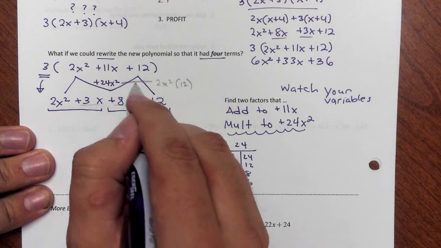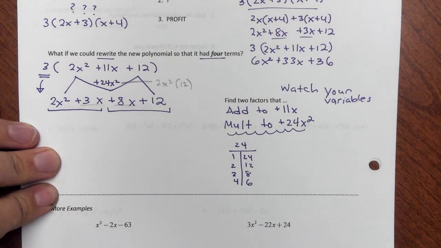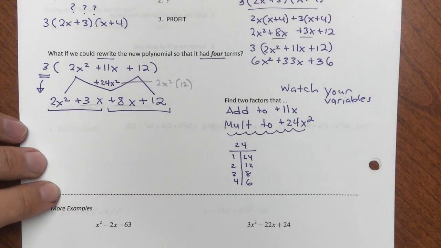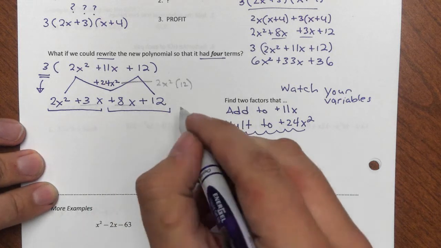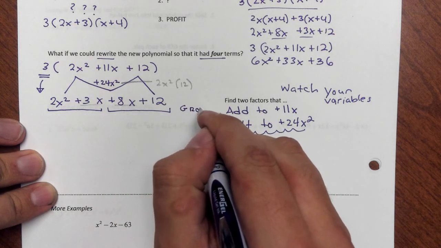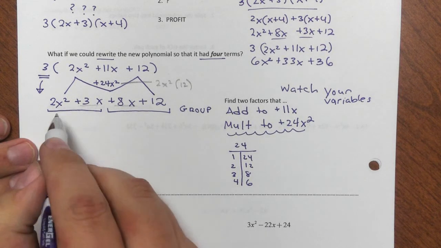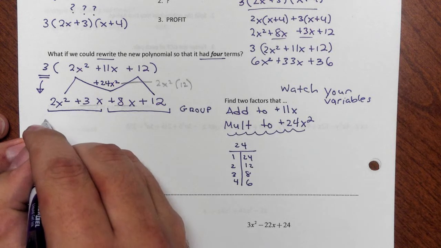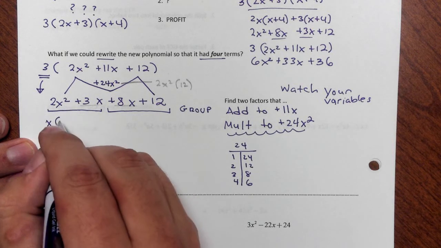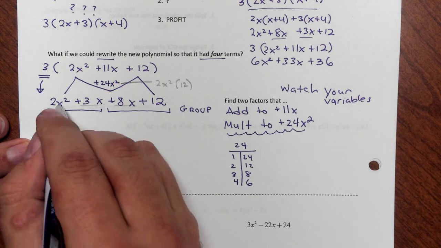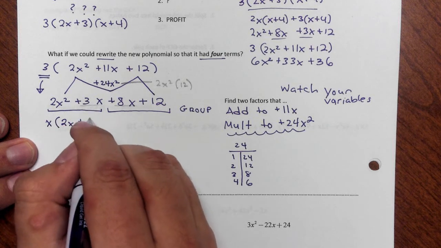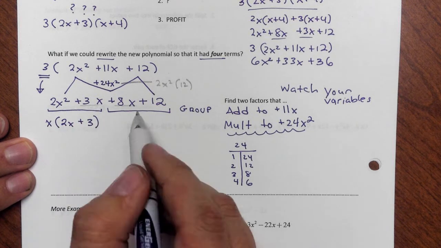Now, I forgot to write down the plus with the 12. You've got to keep the signs here. This needs to make algebraic sense. And now what I am doing is grouping. Just like how we factored four-term polynomials before, I'm going to group. In this first group, I can see that the greatest common factor is x. If I factor that out, x times 2x gives me 2x squared, x times 3 gives me plus 3x.